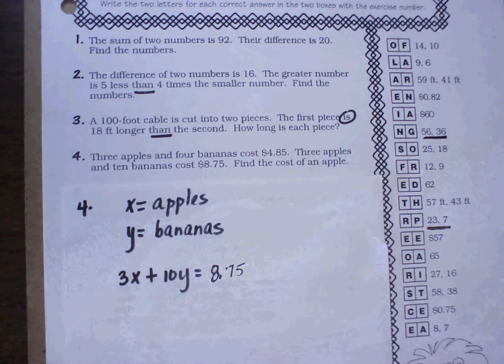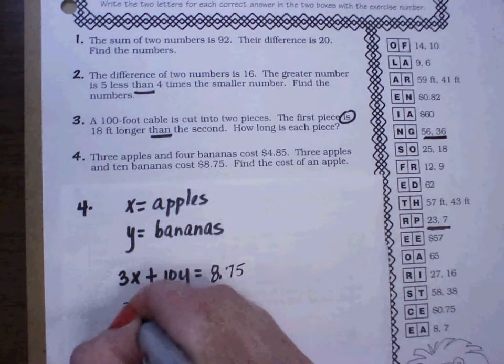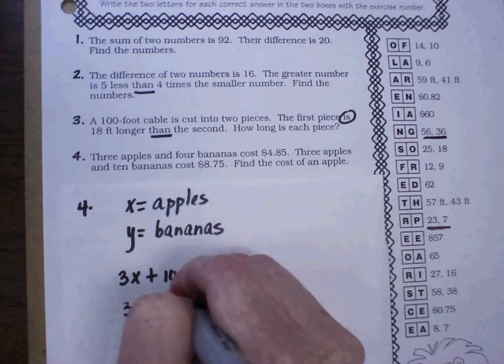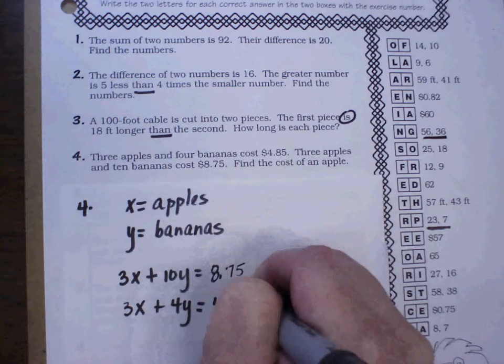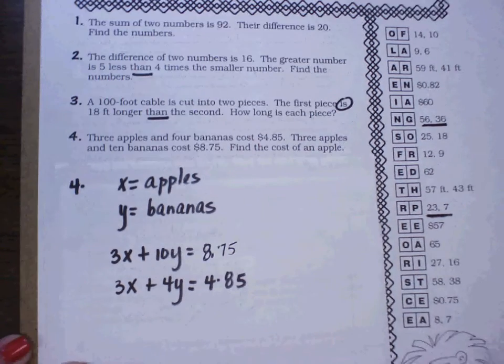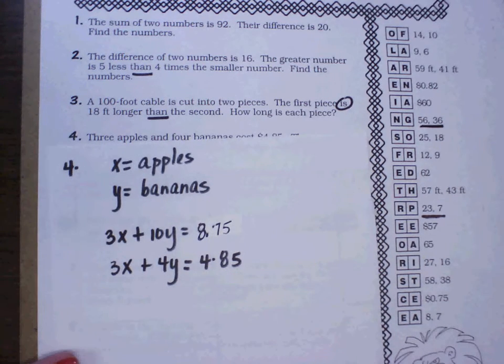Alright, what's the other one? 485? Alright, best method? I would do elimination and multiply that second one by -1, which means that is negative, and that's negative.